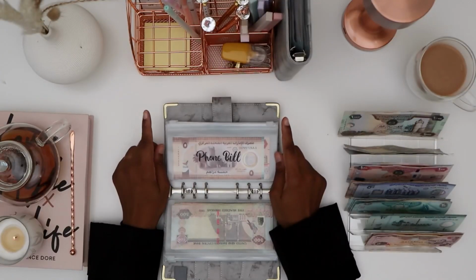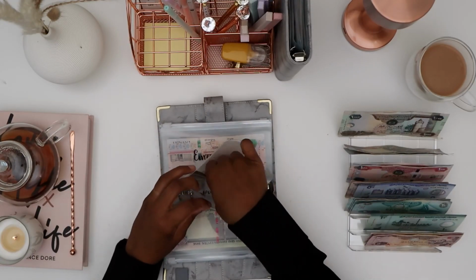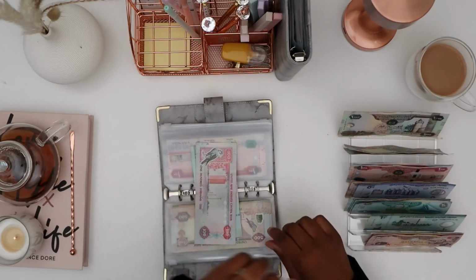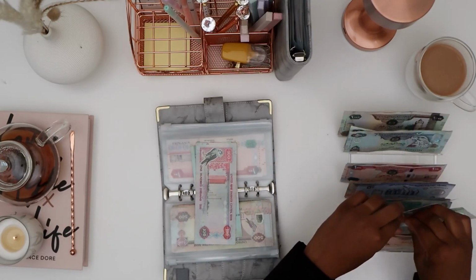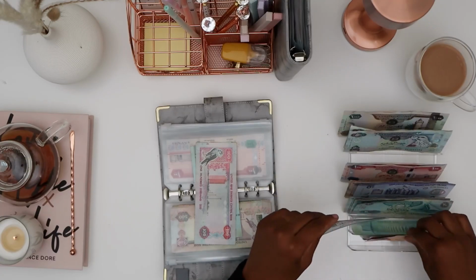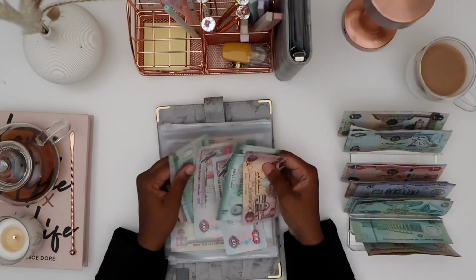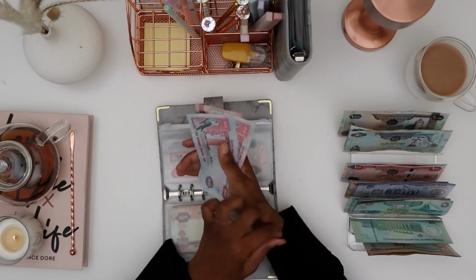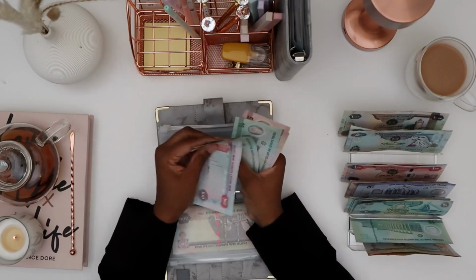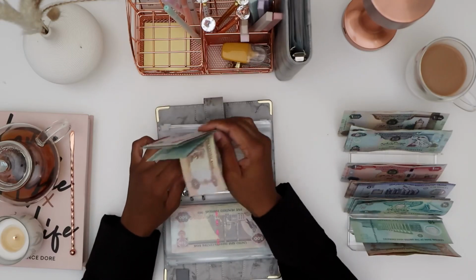Phone bill. Last month for phone bill, we added 115, and I'm just going to be adding another 115 this month to phone bill as well. So I will take 100, a 10, and a 5. There we go. Let's add that here. 100, 10, and a 5. Let's count it out. 100, 200, 10, 20, 25, 30. 230 dirhams.